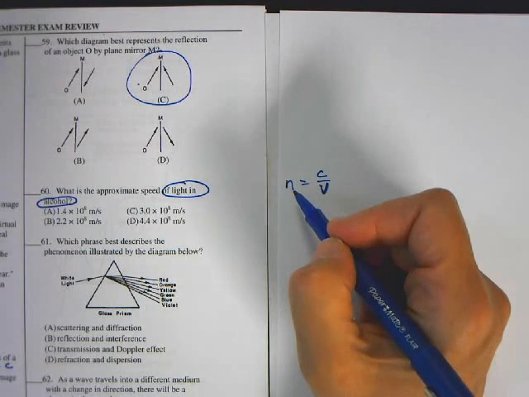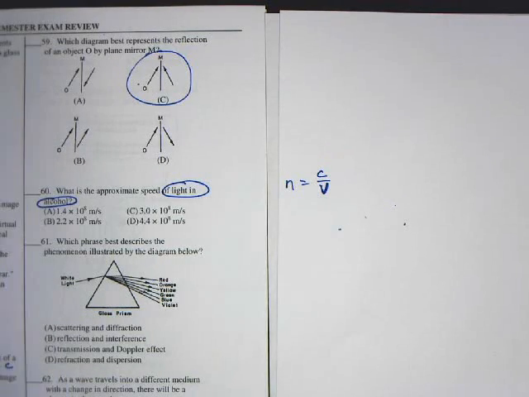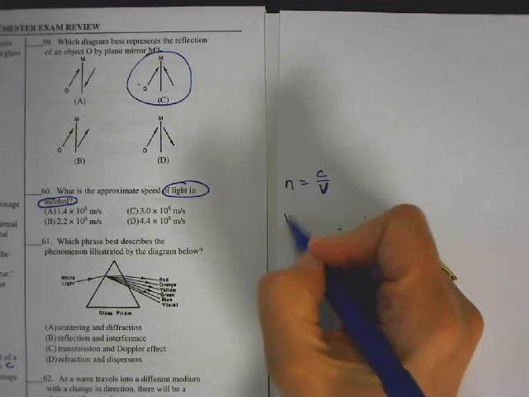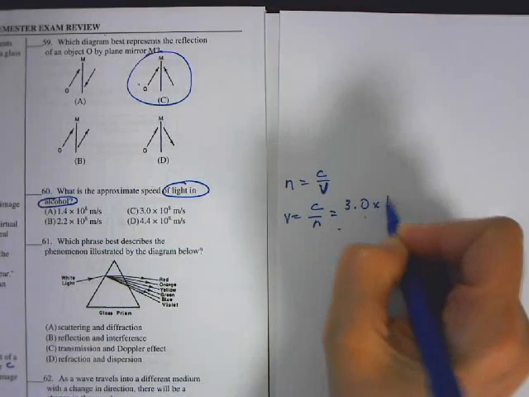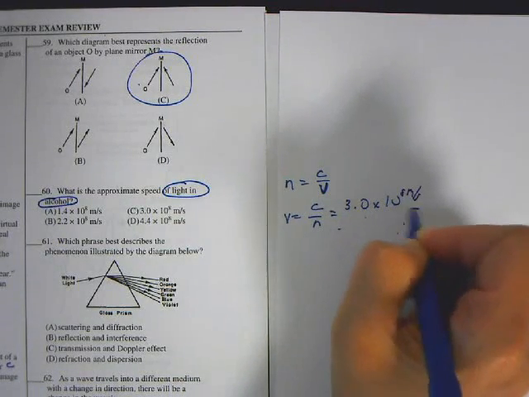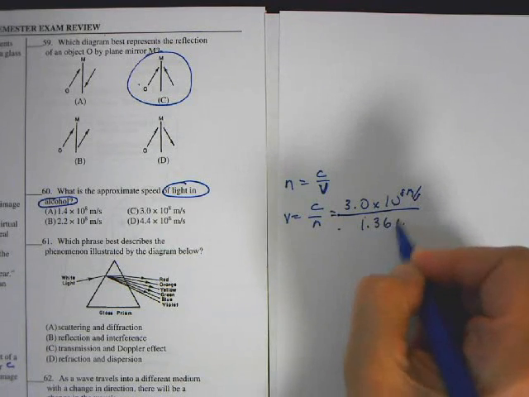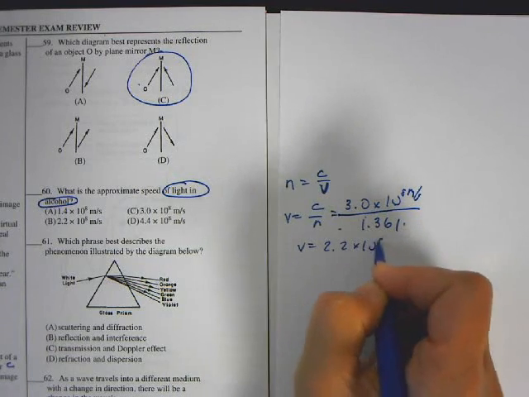So what you're going to have to do is look at that formula sheet I gave you, number one, the speed of light in a vacuum. I also gave you the table that has all the indices of refraction. So if we do this, we have V is equal to C over N, so 3.0 times 10 to the 8 meters per second, divided by 1.361. So when you do all that, that comes out to be 2.2 times 10 to the 8, which would be choice B.